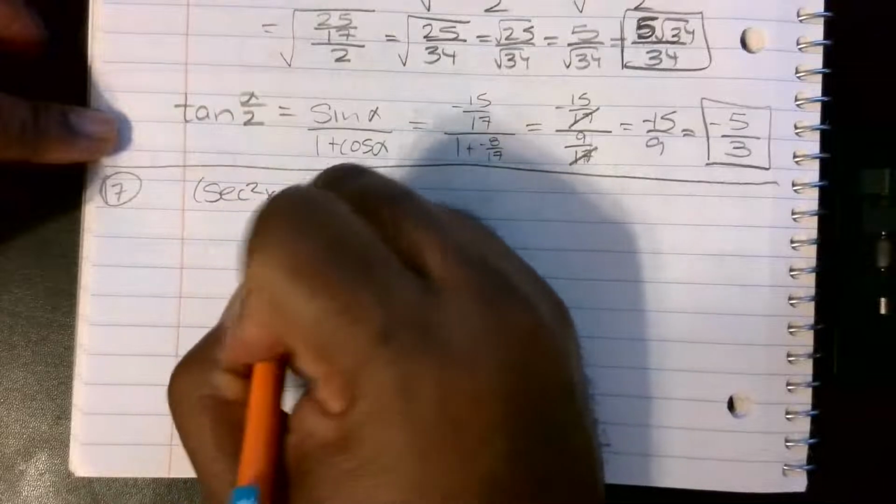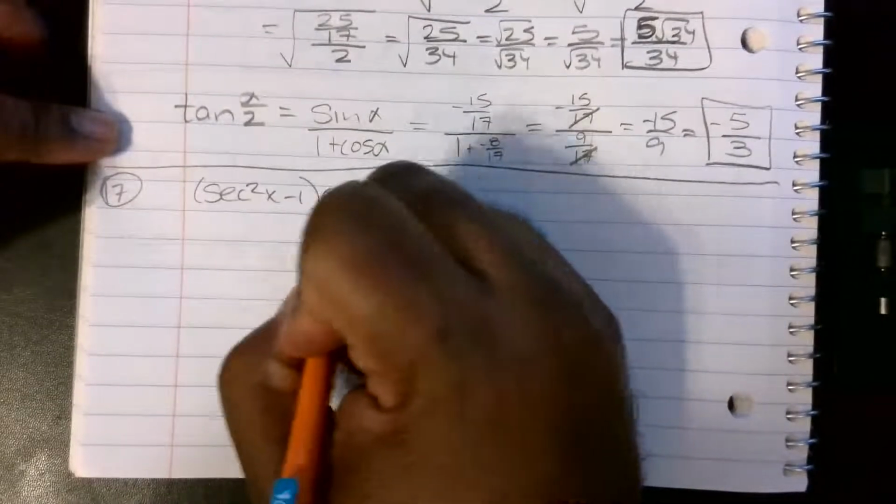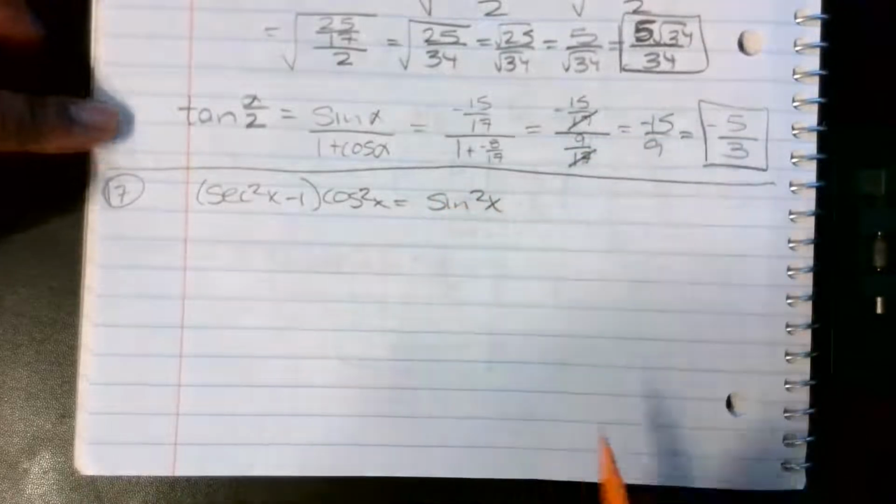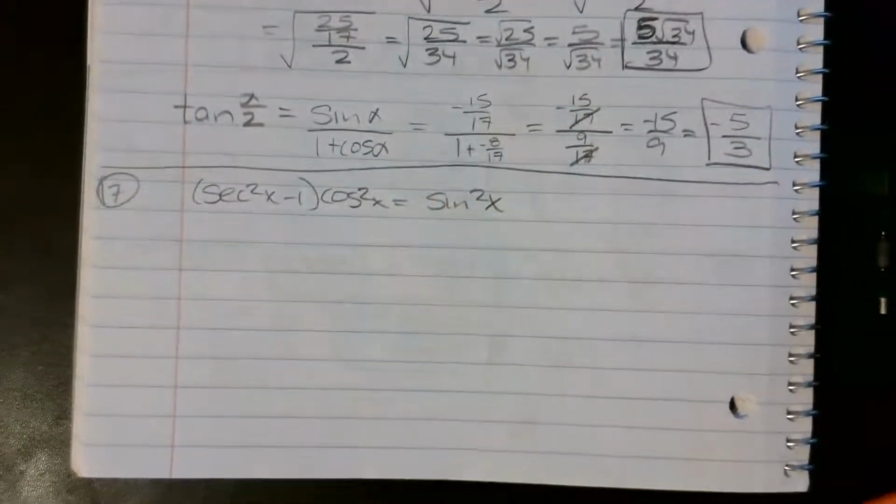I have secant squared x minus 1 times cosine squared x is equal to sine squared x. And we are trying to prove this. All right. You can start with the right side or the left side. You like to do the side with more to work with, which is the left side.